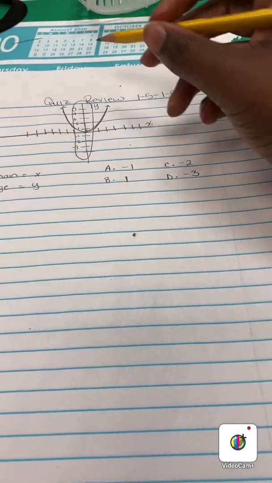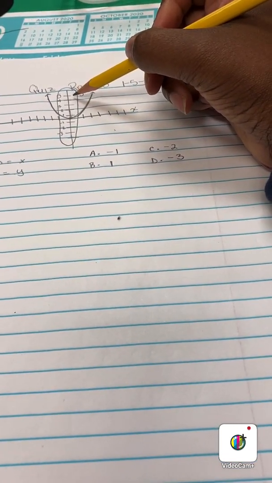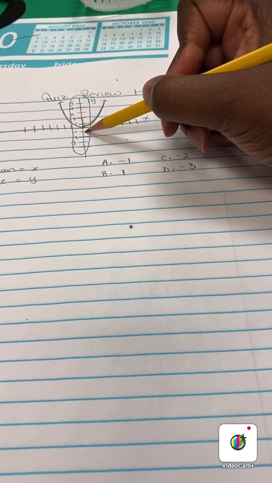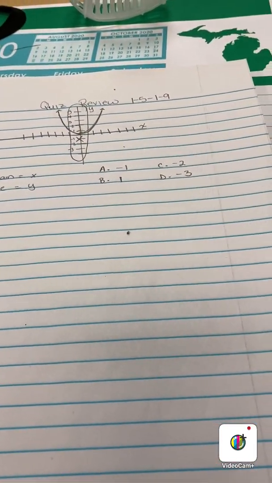All right, so we're looking for points that are inside of this parabola on the y-axis. So if I look at -1, here's -1 on the y. That is not inside of our graph. So that's not an option.